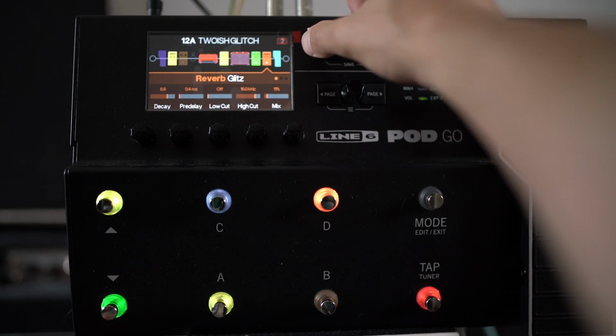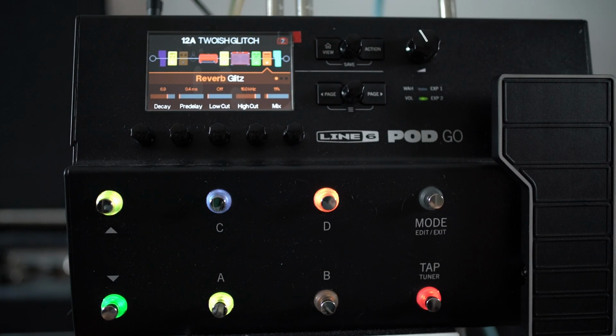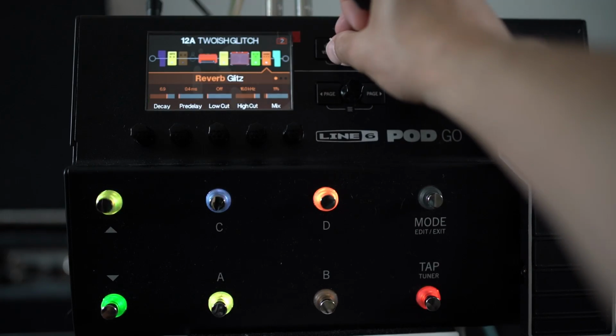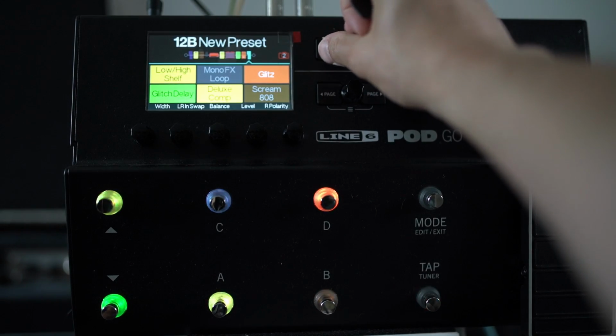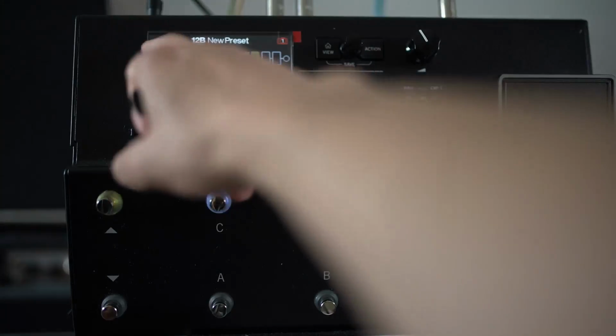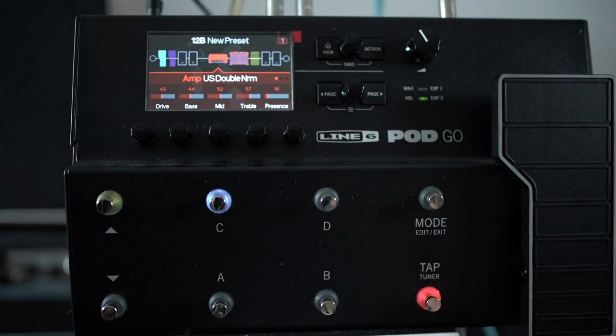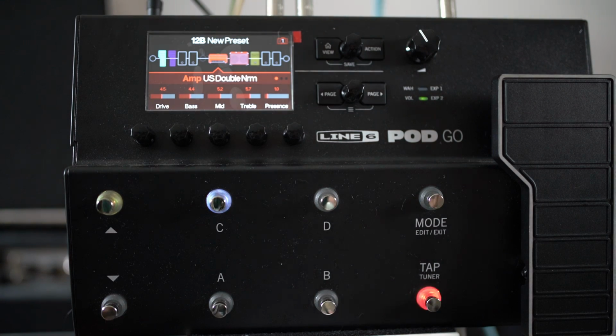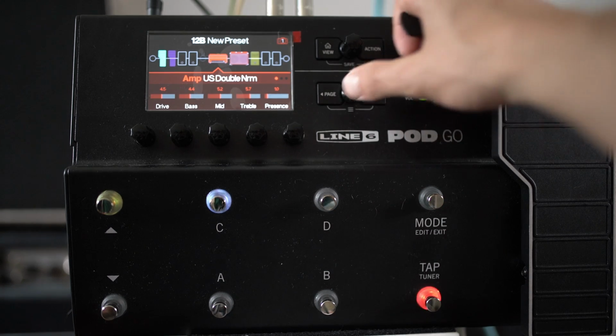I like to use the glitz reverb as I really like the way it sounds, but it also doesn't use lots of DSP. And when we talk about DSP, it's worth noting that on the Podgo you're potentially going to feel like you have slightly less DSP available than a typical HX Stomp or something like that, because you've got some of these things which are always present, and so they're always using up some processing power relative to what would be available in the Helix or HX Stomp.